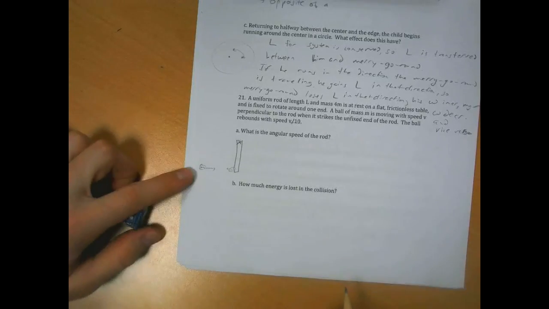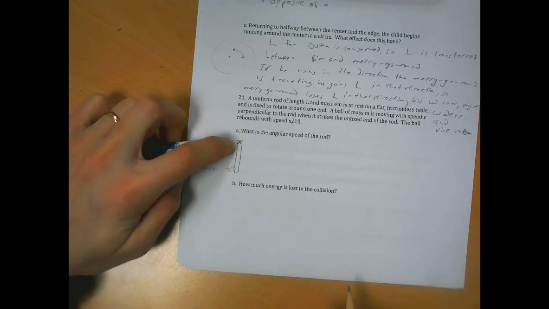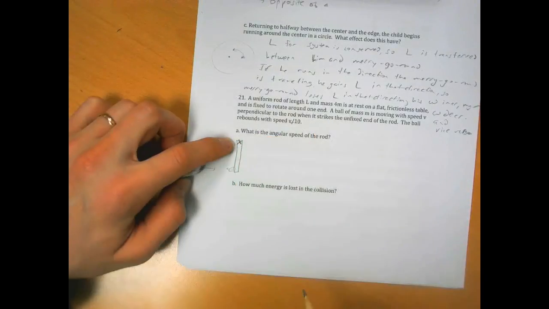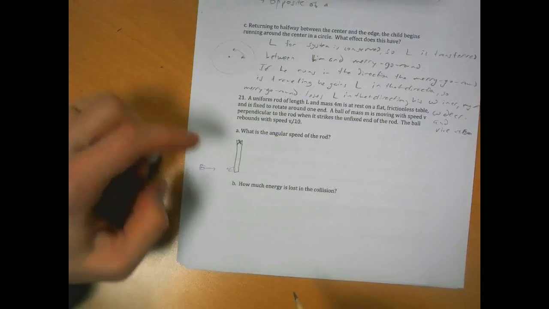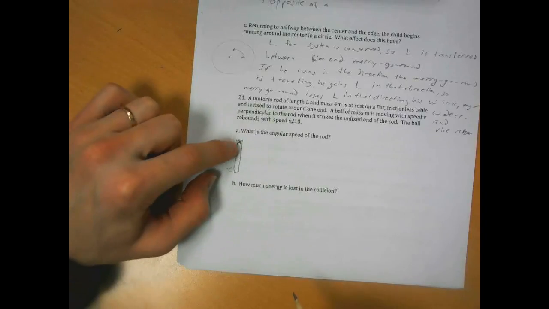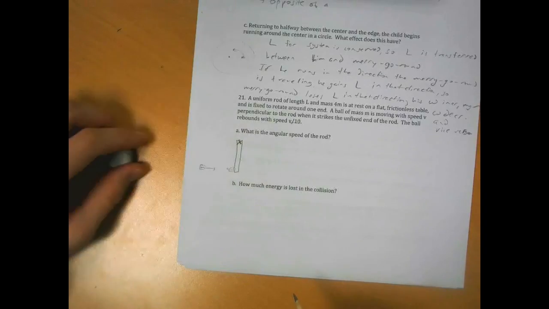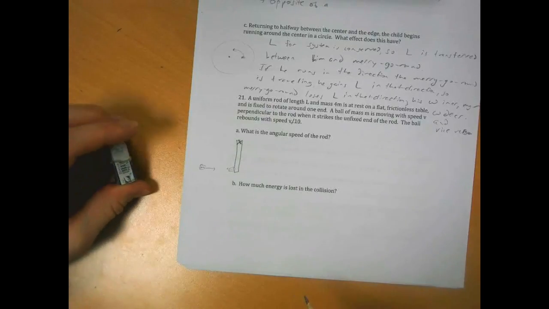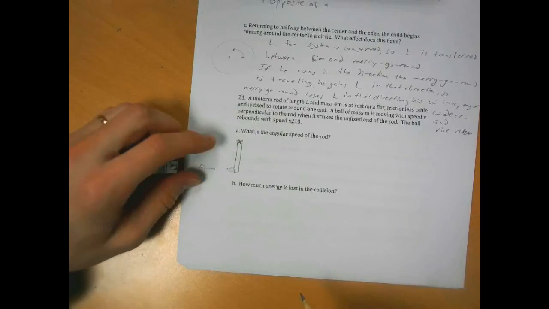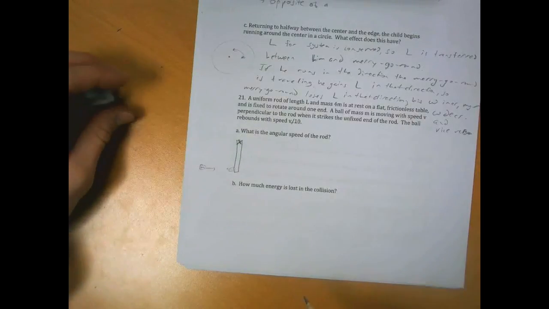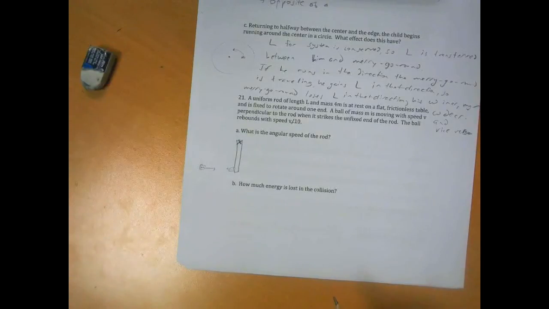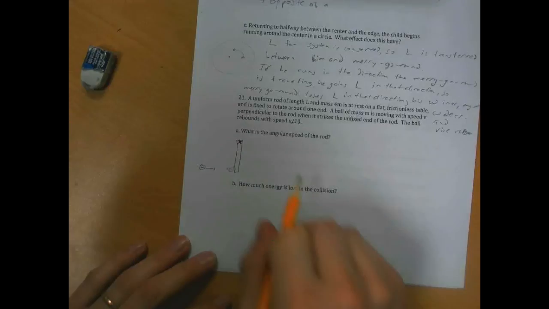Now it's interesting to note that linear momentum is not conserved in this collision, because there is this axis that the rod is fixed around, and when the rod would tend to start moving to the right, this axis will exert a force that will cause linear momentum to not be conserved. But it doesn't exert a torque, because that force is acting at the axis of rotation. You can also do this problem with the rod not anchored anywhere, and then conserve both angular and linear momentum.